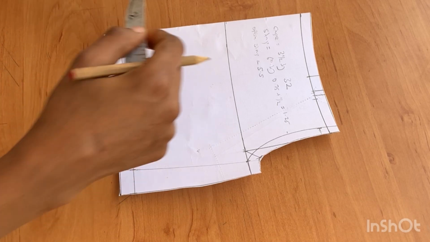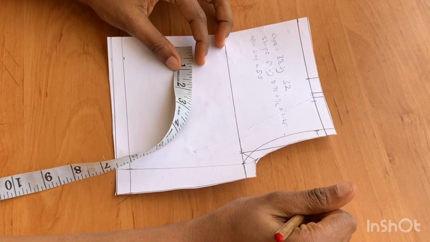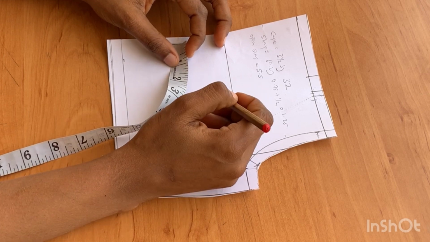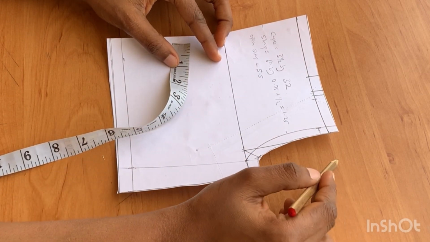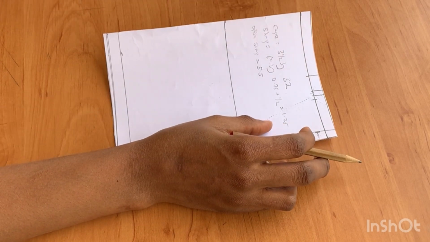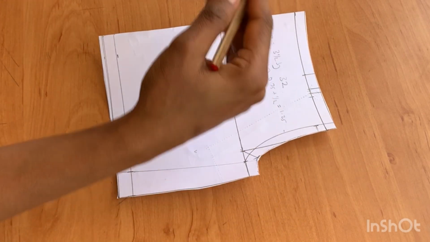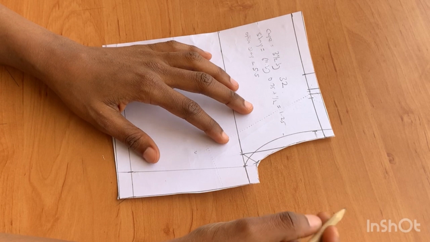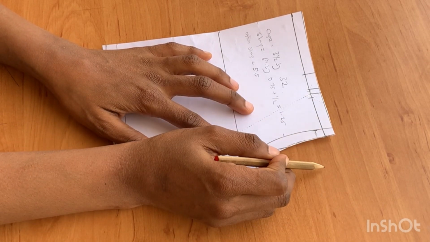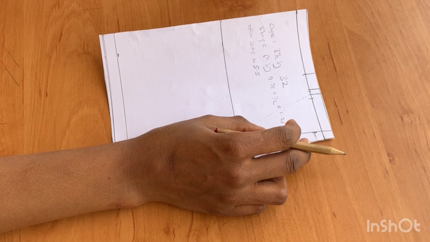We are left with 10 inches. So 10 inches divided by 2, we have what? 5 inches. So we are going to have 5 inches for one side and 5 inches for the other side. That will correspond with 30 inches. But since I added extra 1 inch allowance, we are going to cut it 5.5 here and 5.5 here.